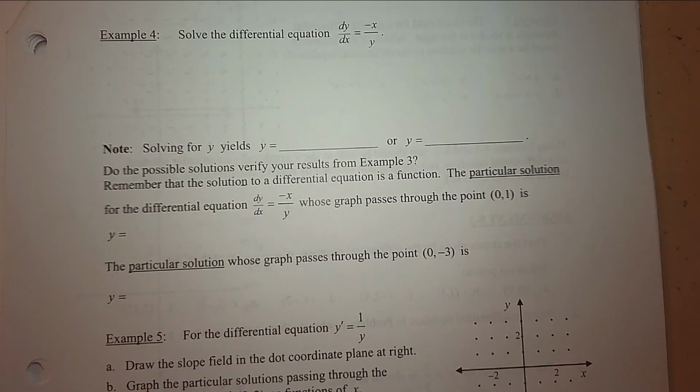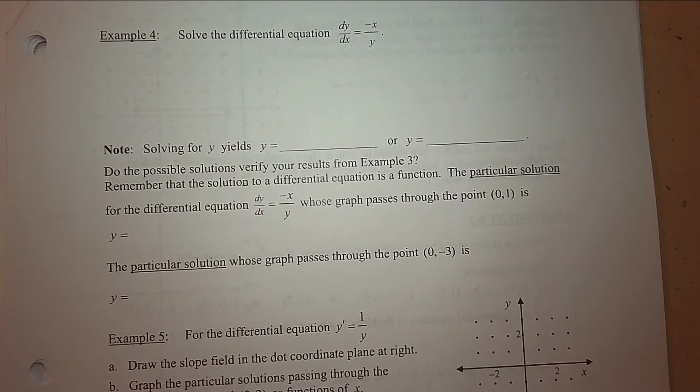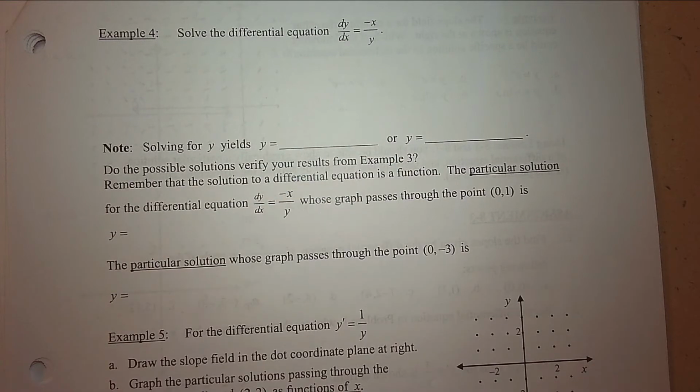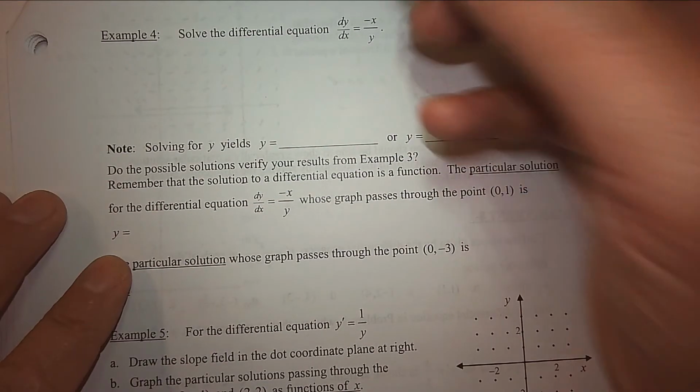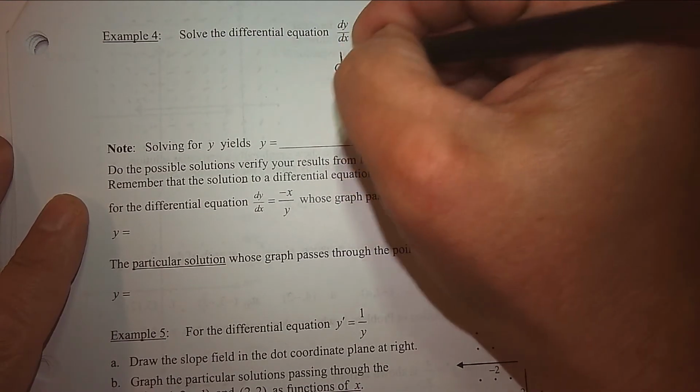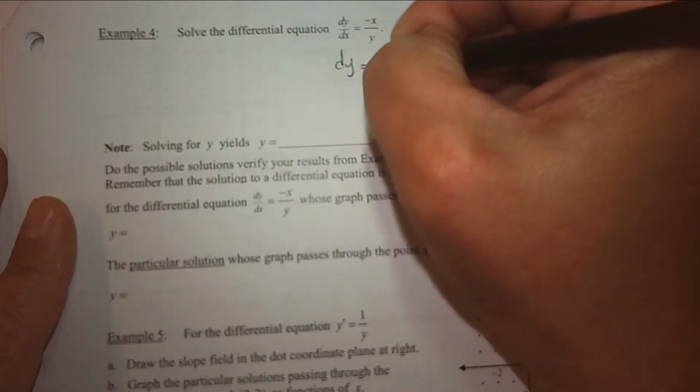Oh, guess what you get to do now? You get to actually now solve the diffy q, right? Notice we solved it graphically, right? We saw that it was a semicircle by looking at the graph. Now we're going to do it algebraically. Can you solve that diffy q? Step 1. By what? Yay. Step 2.